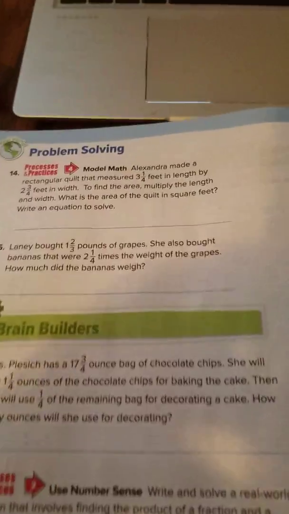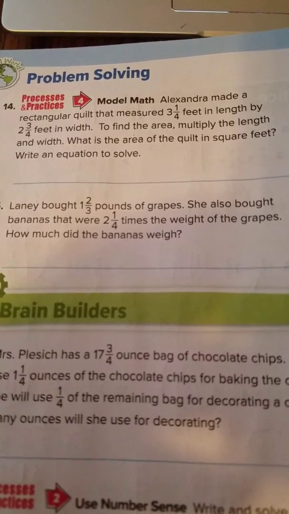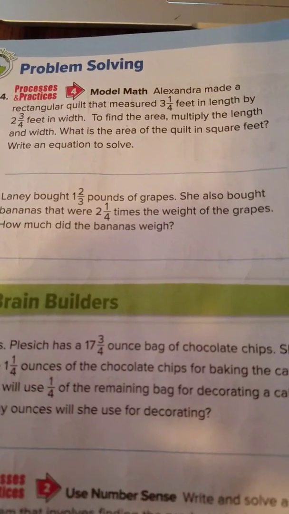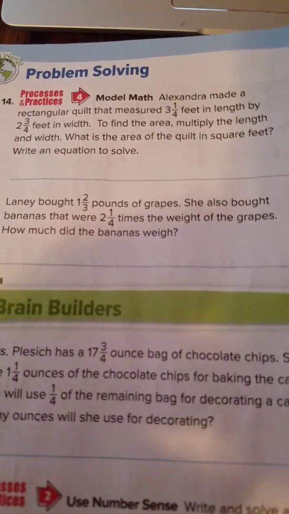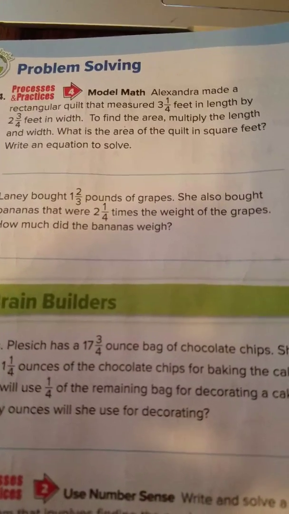So let's get started. Let's read number 14. If you're not there, go ahead and pause the video. Get your gold packet, your multiplication chart, and your book on page 748. Go ahead and pause it if you need to.